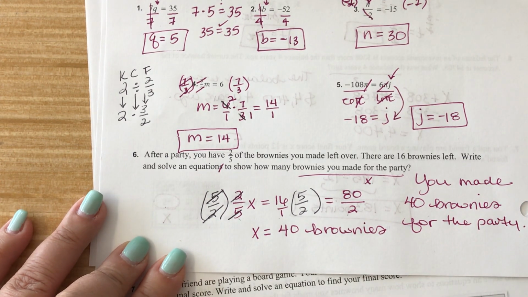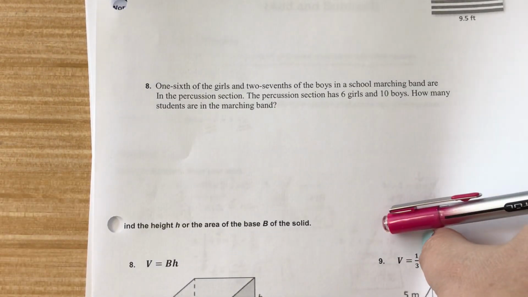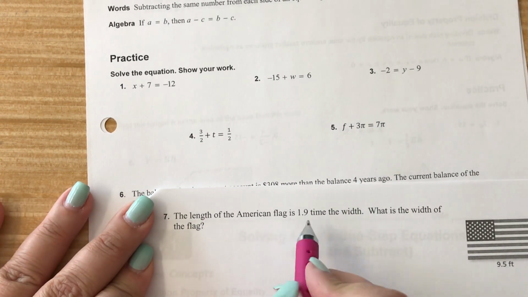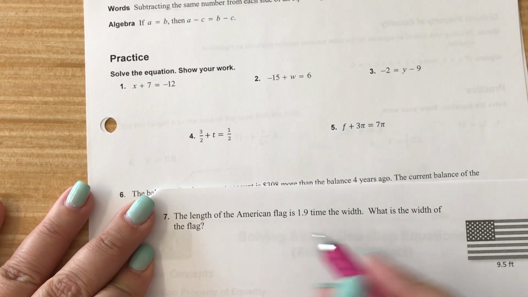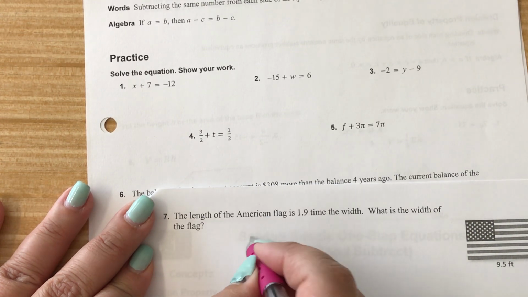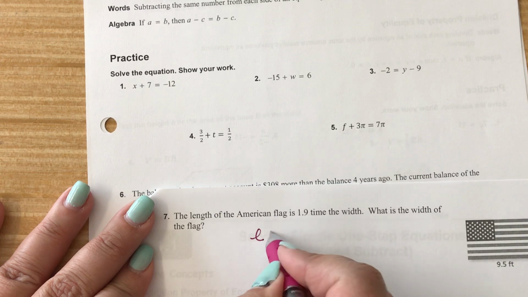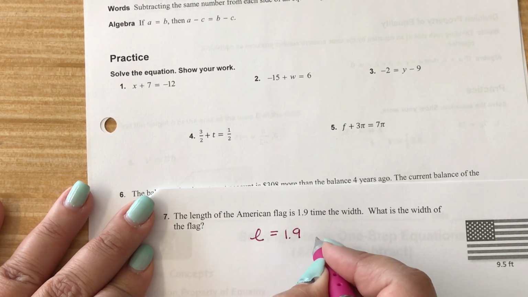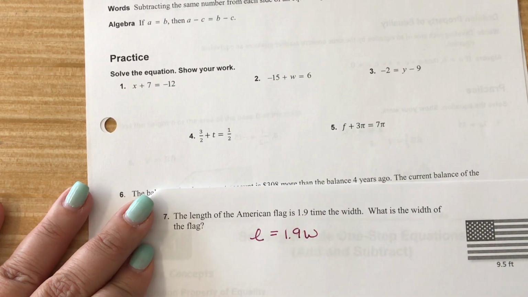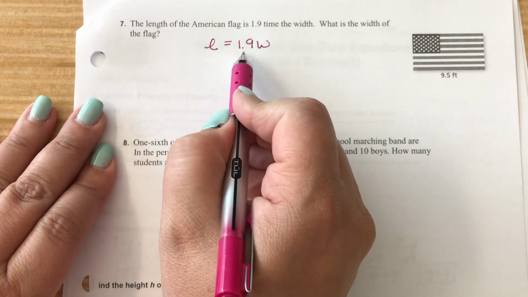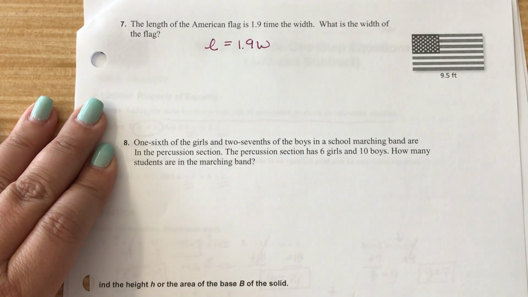Okay, all right. Last couple problems here. Let's take a look at number 7. It says the length of a flag is 1.9 times the width. So again, if we take that and we translate it, it's saying the length of the flag, I'm going to call that L, equals 1.9 times the width. Okay, so that's essentially the original setup. Sorry, I should have put that there. So the length is 1.9 times the width. What is the width of the flag?